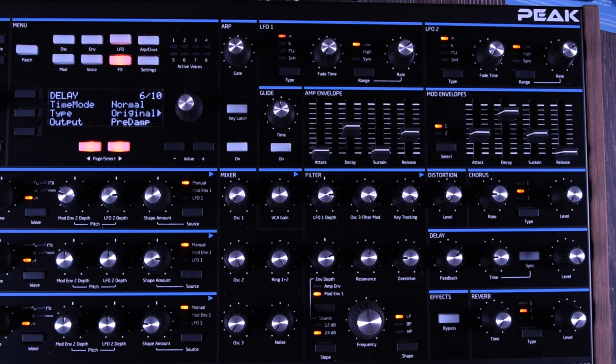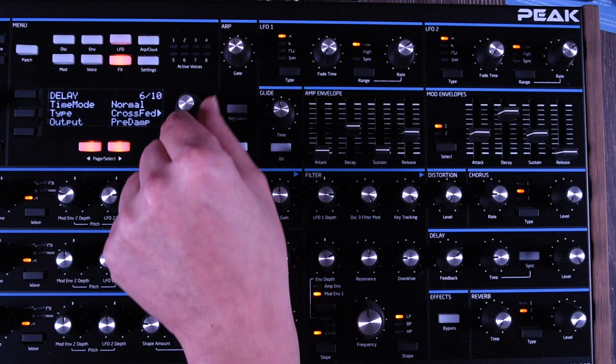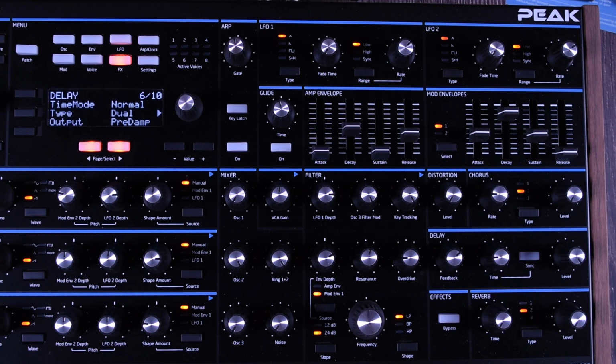If I go to the original one, this is what we get. If I go maybe to the crossfed, you get a different type of sound, and it's the classic crossfed type of delay. If I go to the dual, it's a little bit different. But is it different?